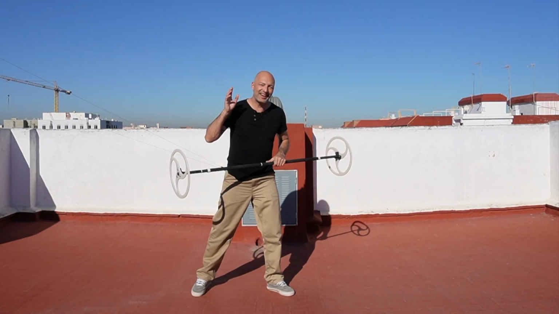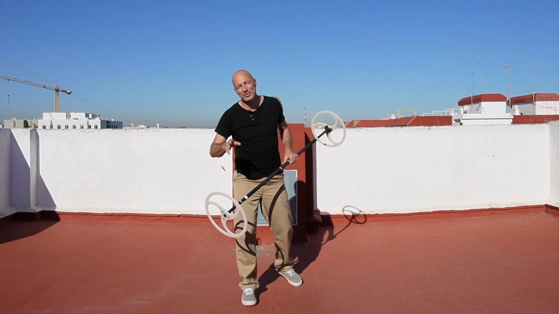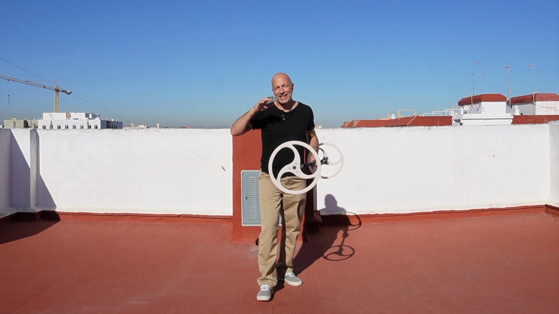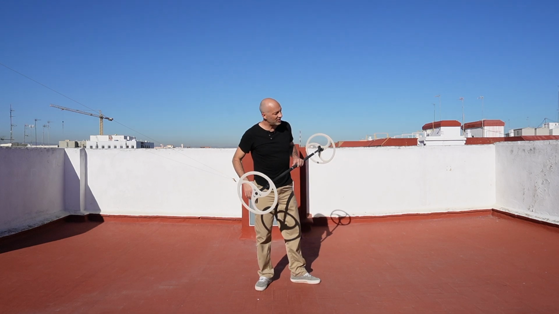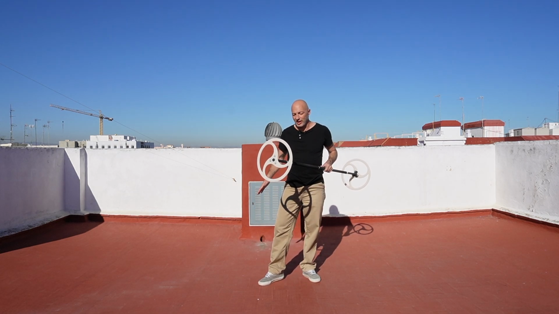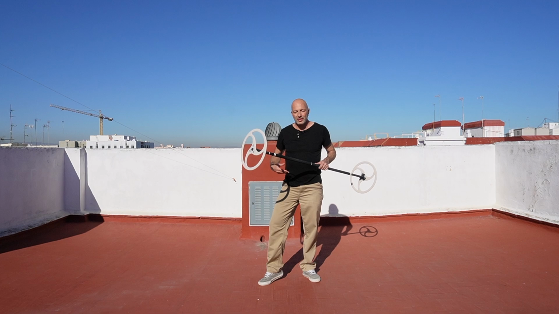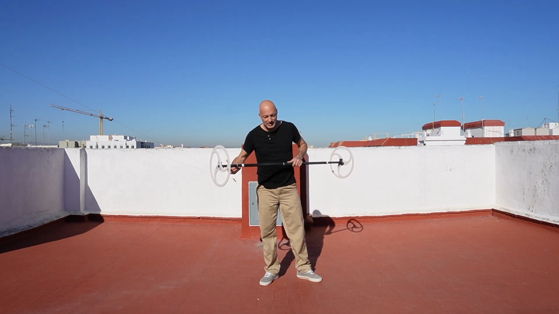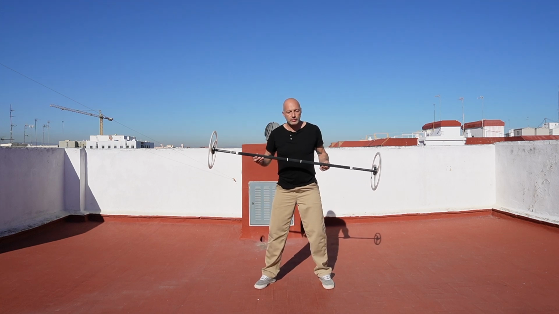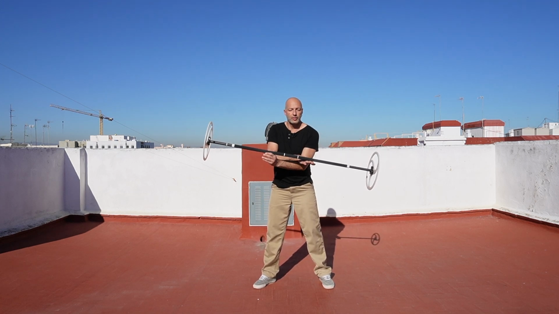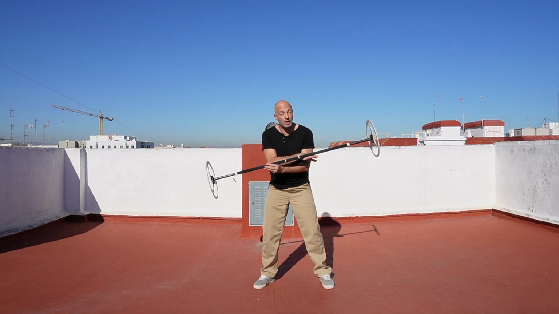And now let's enter the fun zone of self-expression. First, let's look at what are the possibilities we have with our feet placement, legs. I can do the whole sequence without moving my feet.